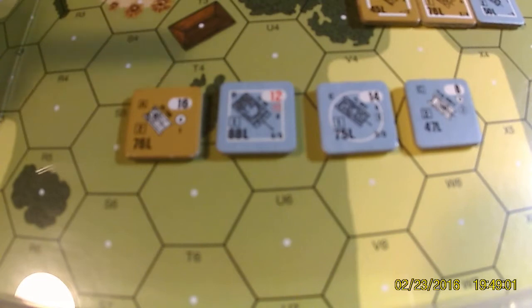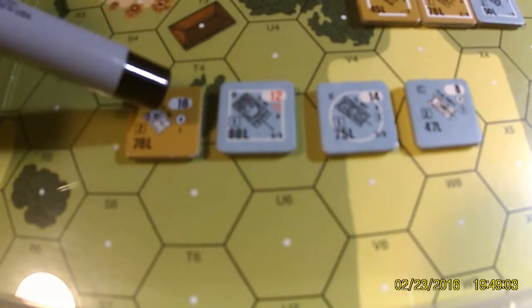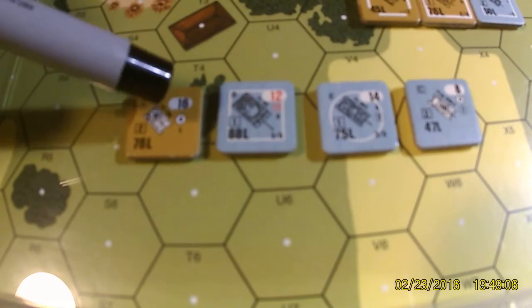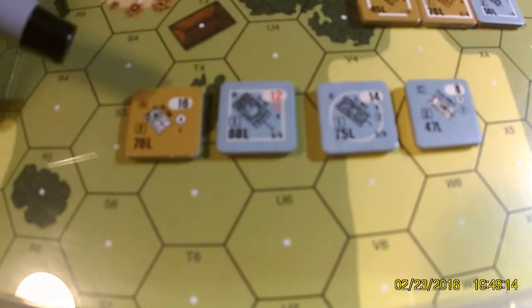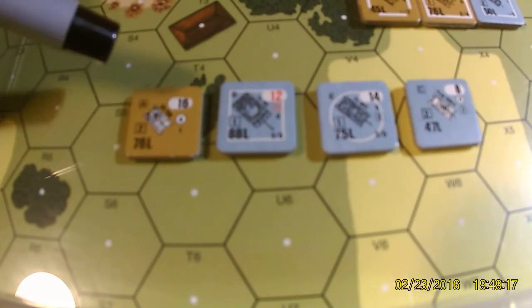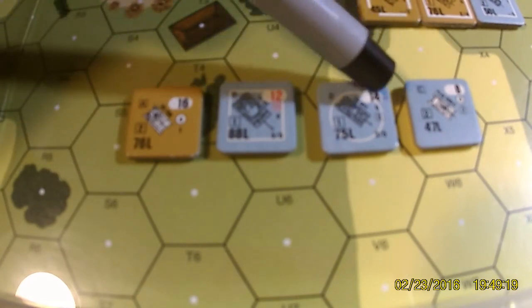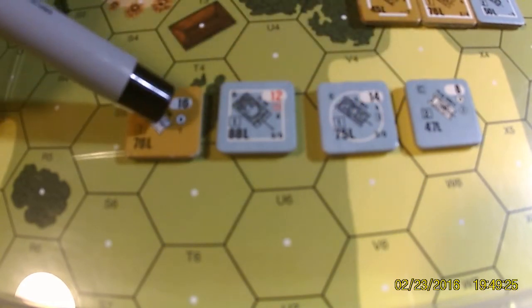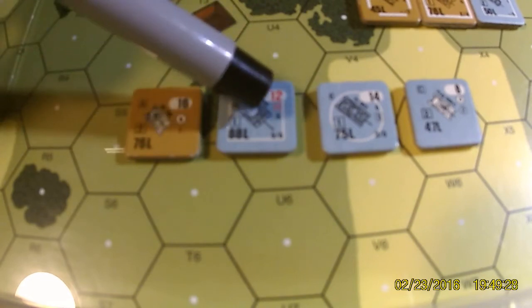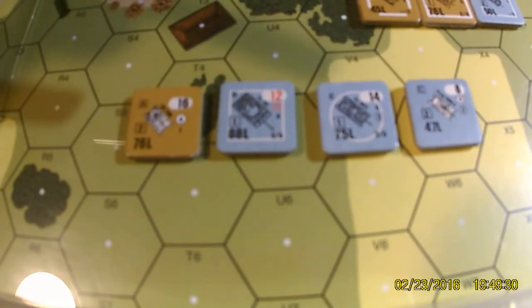So the first number is the hull armor factor in the front facing. So this would be a 4, this would be an 11, this would be a 6, this would be a 4. Now, if it gets hit in the turret, if, like on this one, there's no circle or square, then it stays a 6. If there is a circle, it goes down to the next column. If there's a square, it goes up the next column.